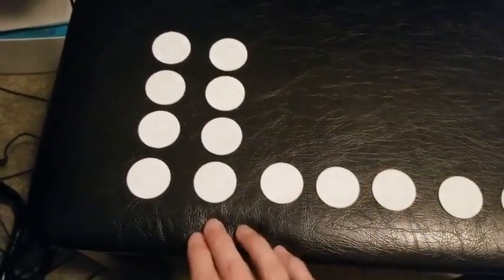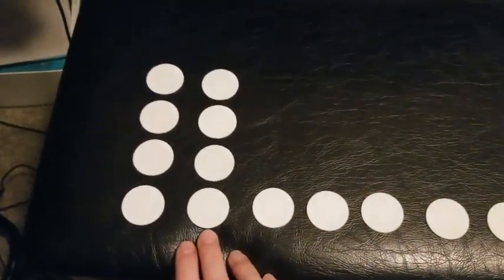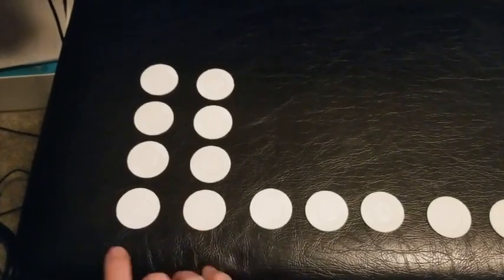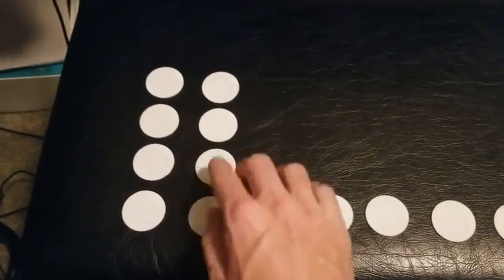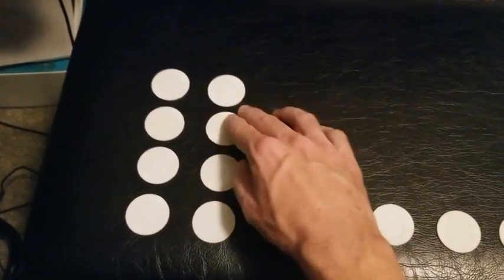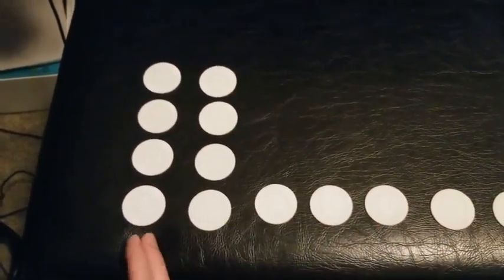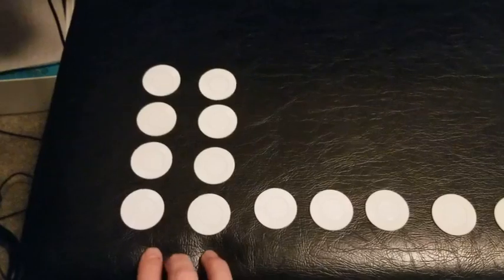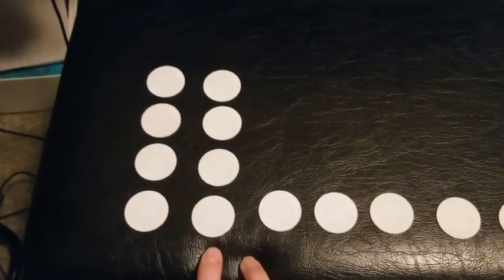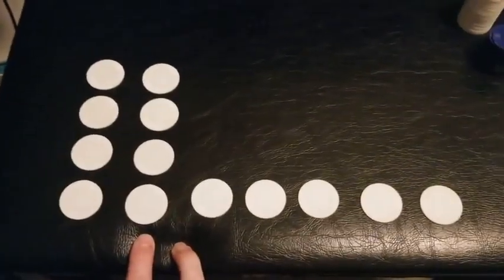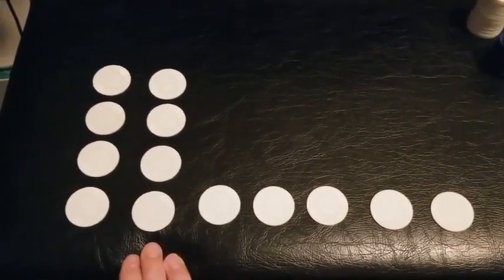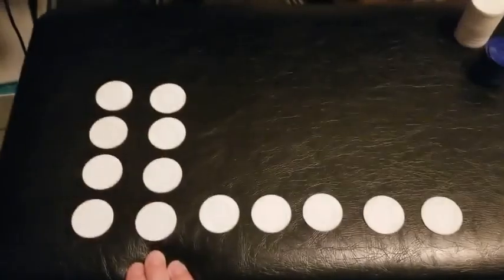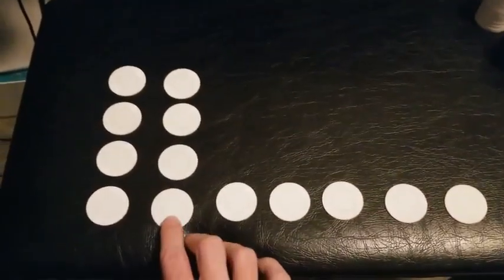Although they may all look the same from being white keys on the keyboard, they have different qualities. So this is a major 7 chord. This was a minor 7, so they're going to sound different when played. They're also going to function differently based on your chord progression and the key, or however you voice these chords.